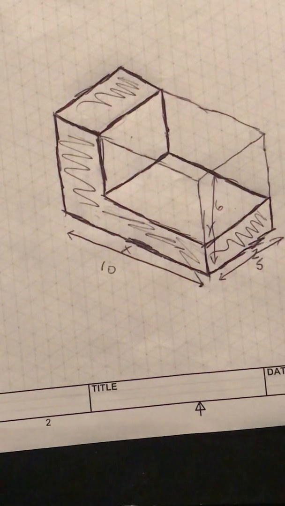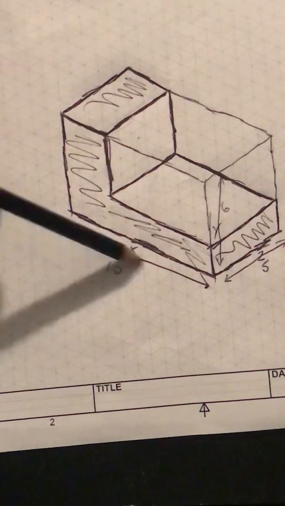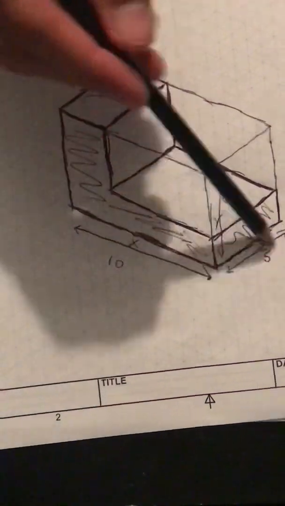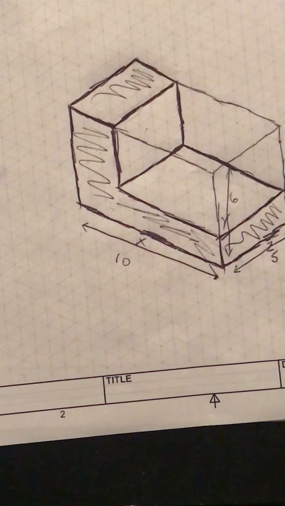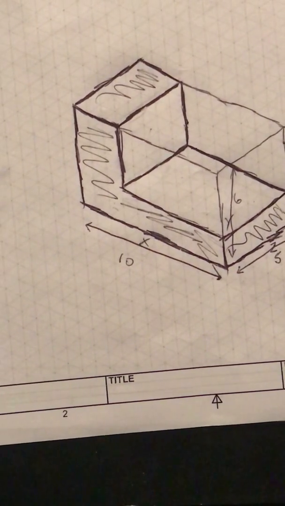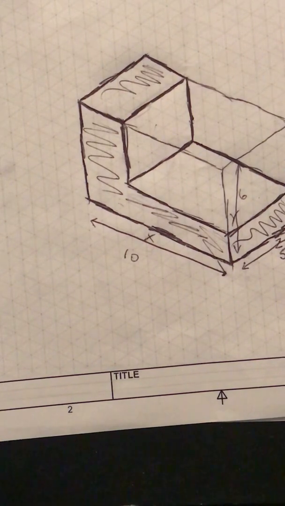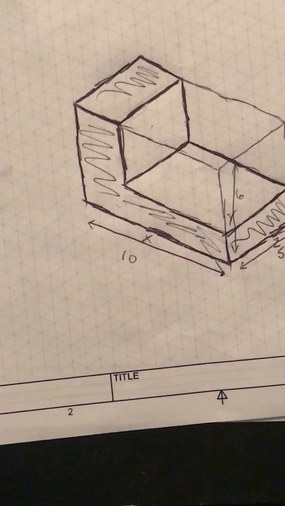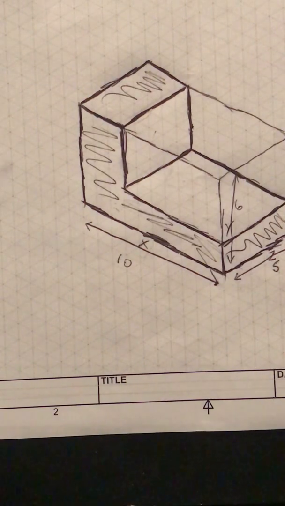Once again, you also want to get your dimension lines, which are these, and mark your width, your height, and your depth lengths, so you can remember what your units and spaces that you're using are. So now, with that being done and that being said, we'll be moving on to multiview drawings.